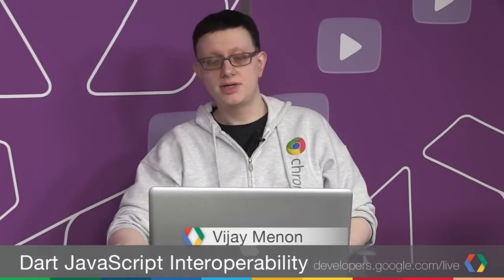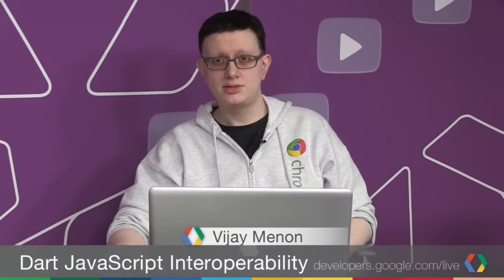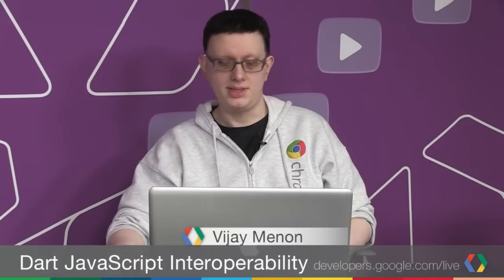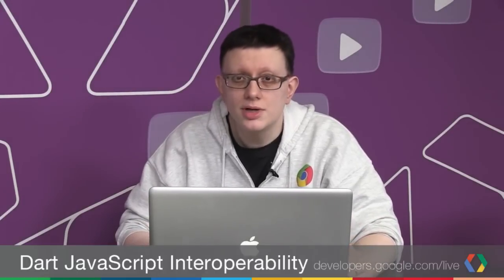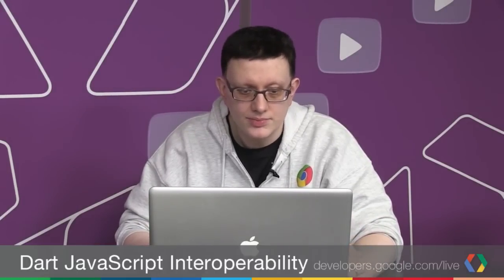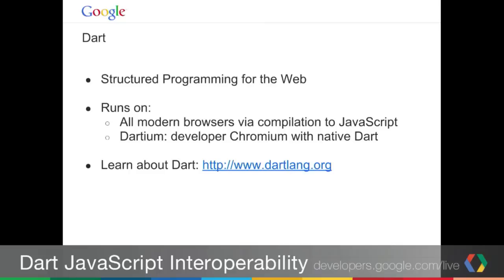I'm from the Dart team at Google, and I'm going to be talking about Dart JavaScript interoperability. So Dart is a new programming language that we're developing at Google. It's designed for structured programming for the web, for writing large-scale web applications. And it runs on all modern browsers via compilation to JavaScript, as well as Dartium, a developer version of Chromium where we have native Dart support.